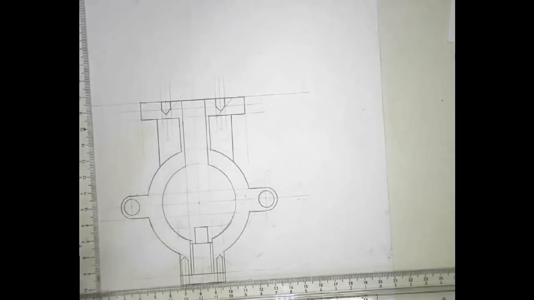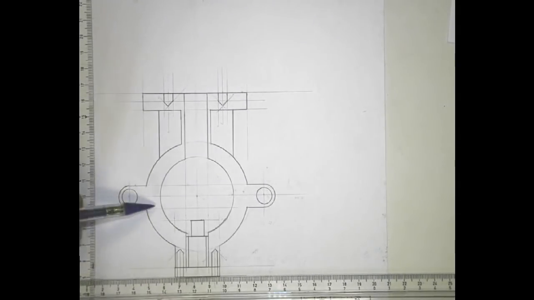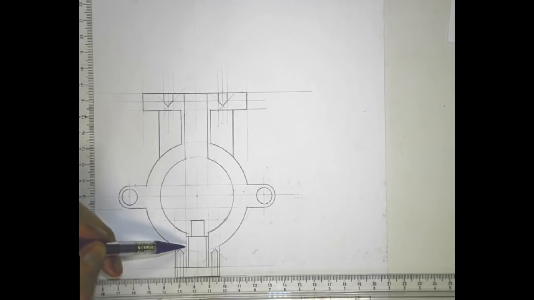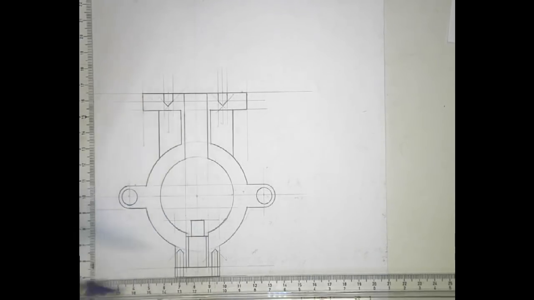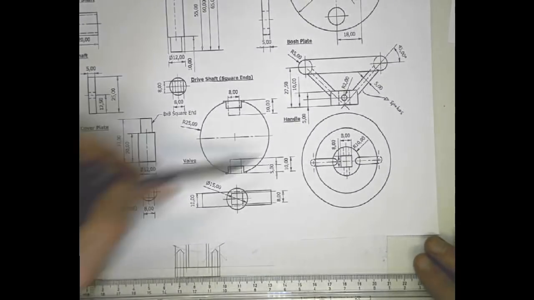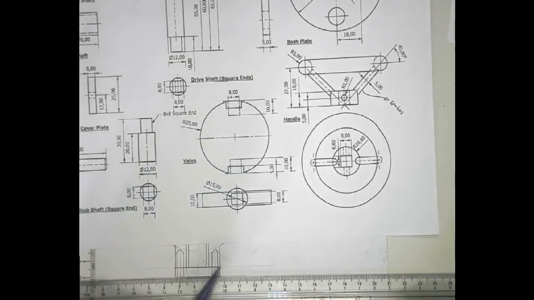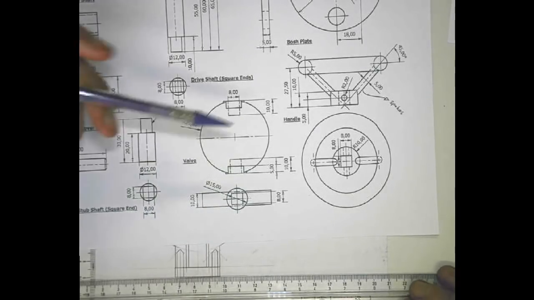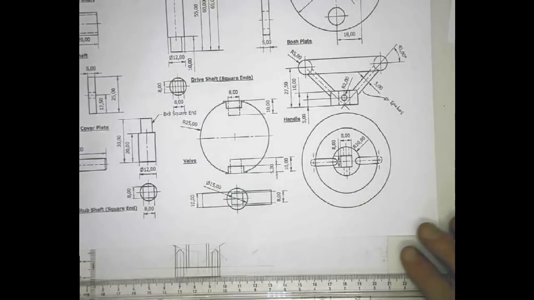So now we have our cover plate, our housing, our bush for our stub shaft, as well as our stub shaft. The next component to draw in would be our valve, but we actually don't need to add in any additional detail to indicate the valve.